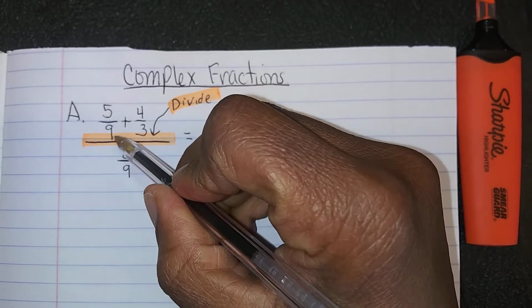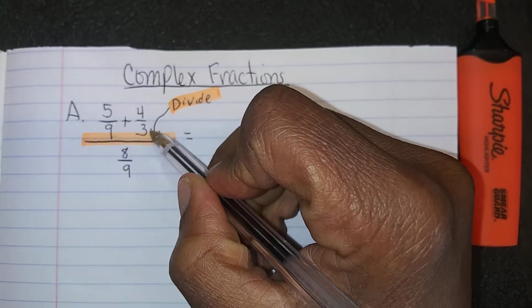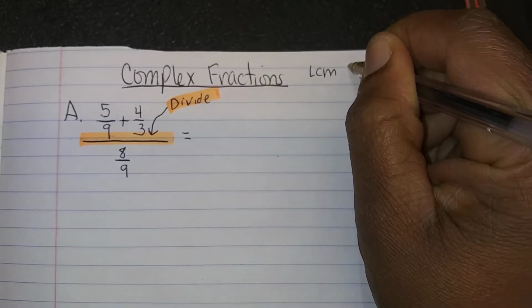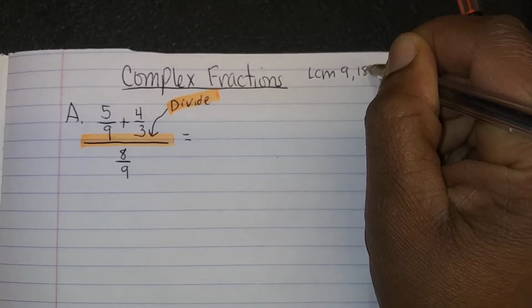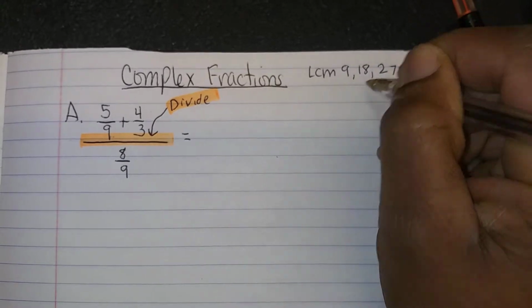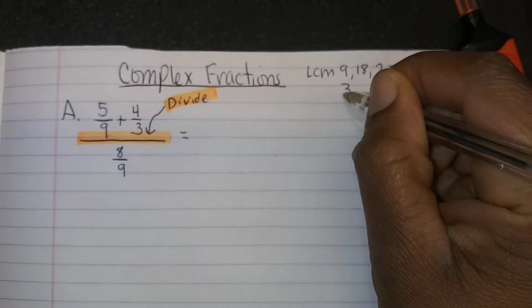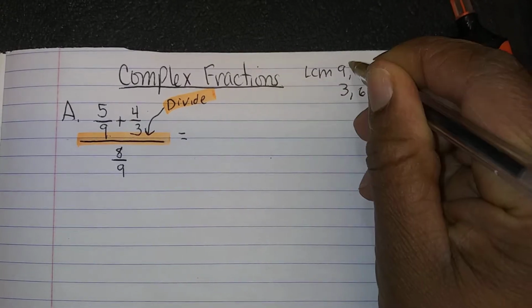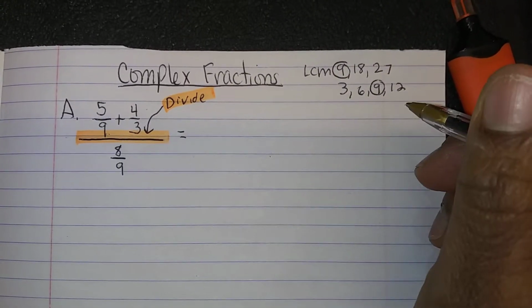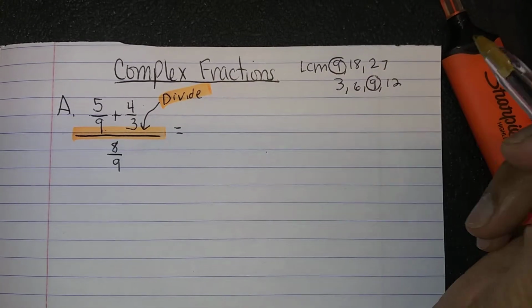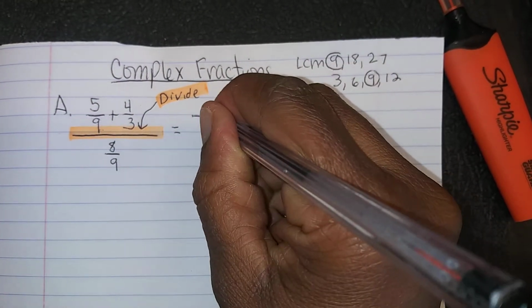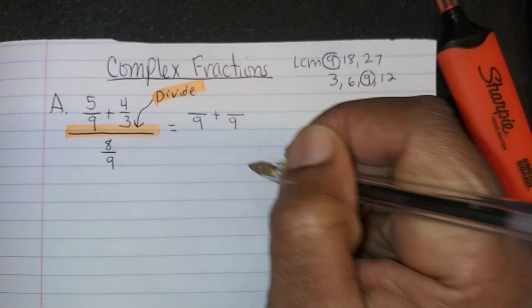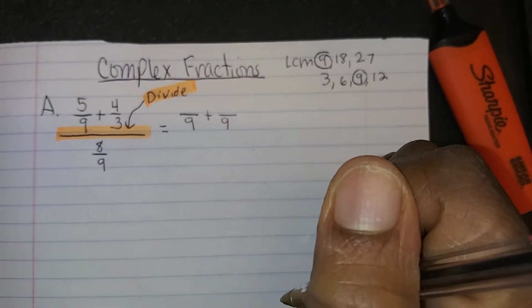If I'm looking at 5/9 and 4/3, I need to first figure out the least common multiple by skip counting by 9 and skip counting by the denominator of 3 until I find the multiple that they have in common. The least was just the first one. In this case, it's 9. So let's set up our fractions with the addition symbol in between to represent 9s.